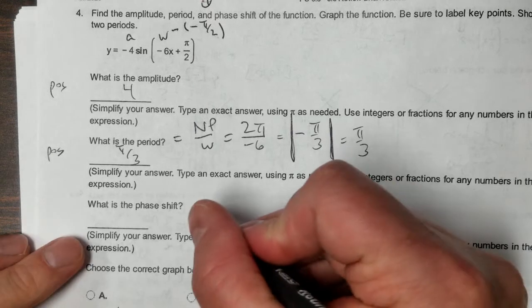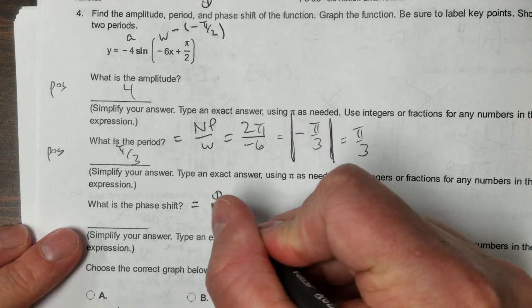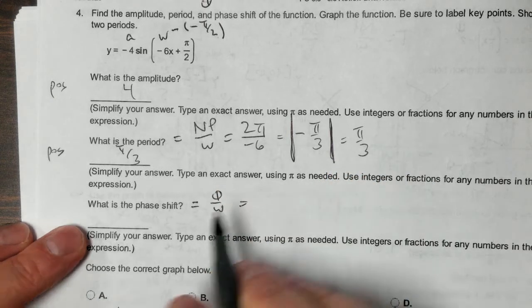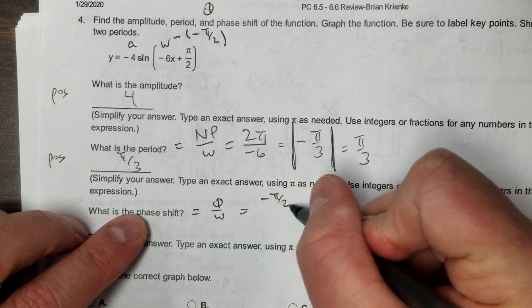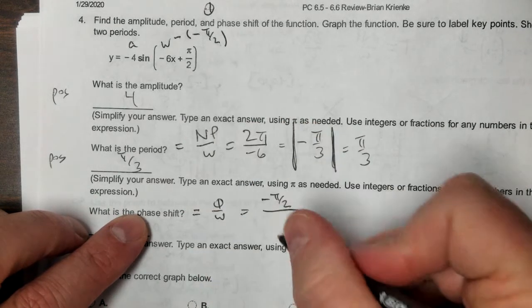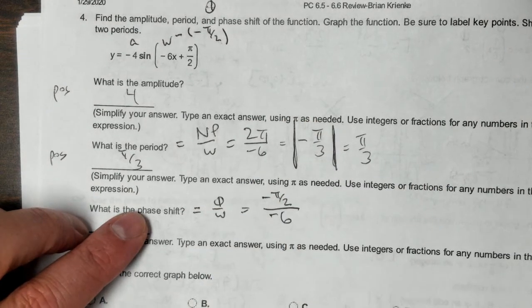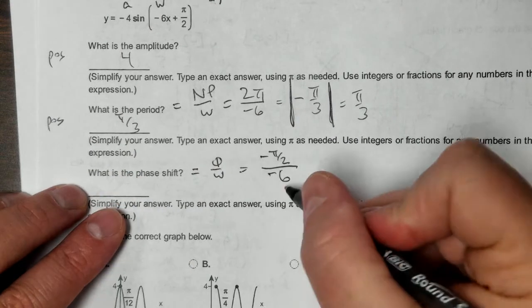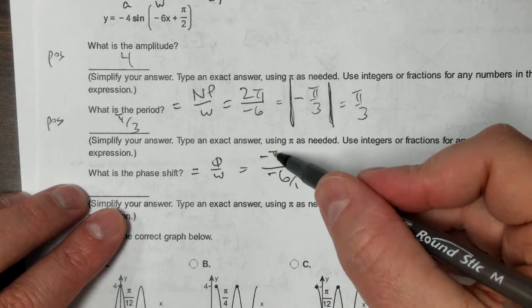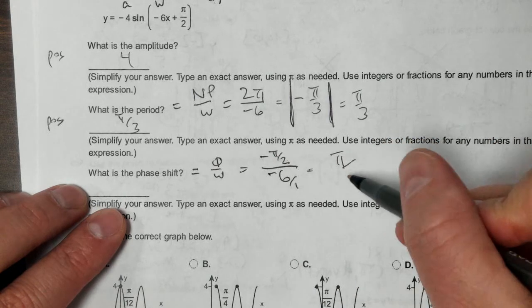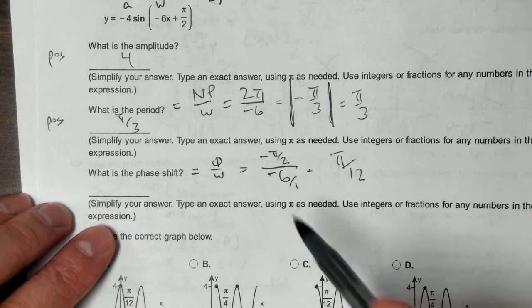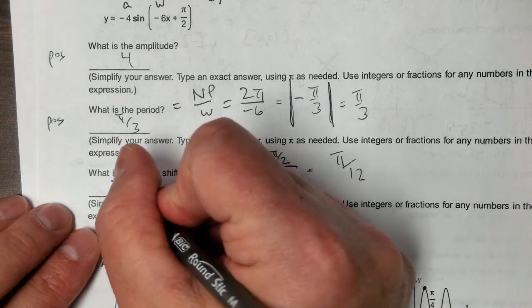Okay, then the phase shift is phi divided by W. So in this case, that would be negative pi halves divided by negative 6. So think of that as negative 6 over 1. Multiply your outsides and you get pi. Multiply your insides and you get 12. And your negatives cancel, so you get pi twelfths.